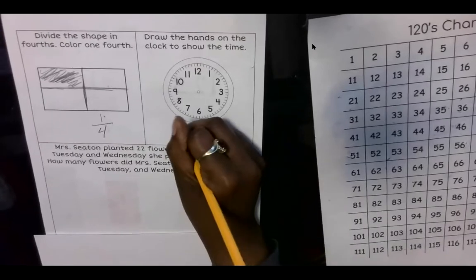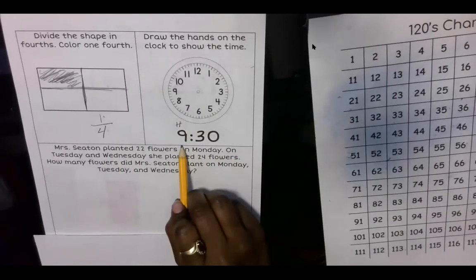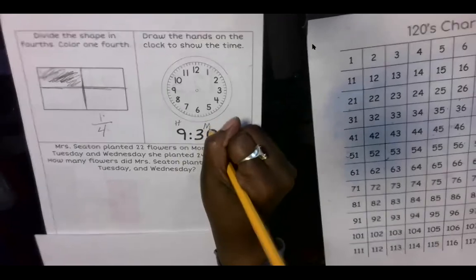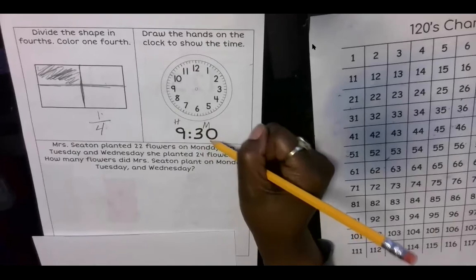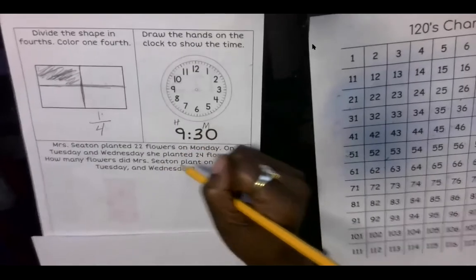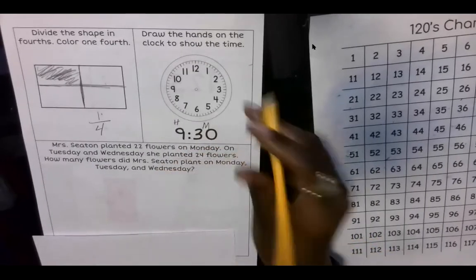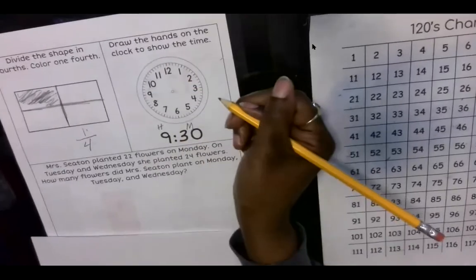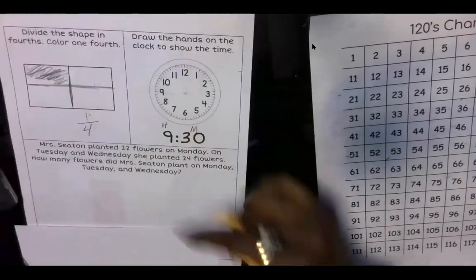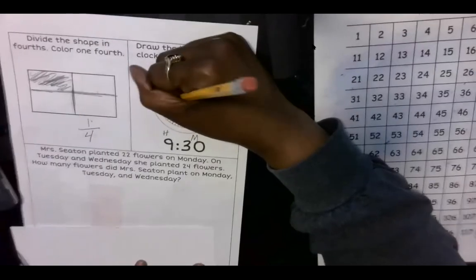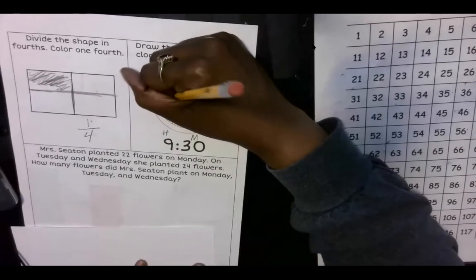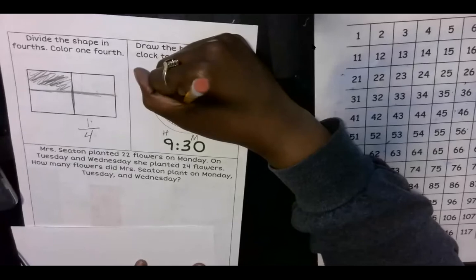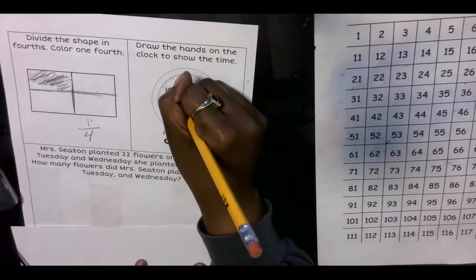I like to label the hour with an H, and I'm gonna put an M for the minutes. And so the hour is 9, and then the minutes is 30, so it's 30 minutes after 9, or 9:30. So my hour hand, which is the short hand, needs to be between the 9 and the 10, because it's halfway to 10 o'clock. And so you want your hour hand to kind of be right in the middle. So there's my 9, my hour hand. I'm gonna label it H.